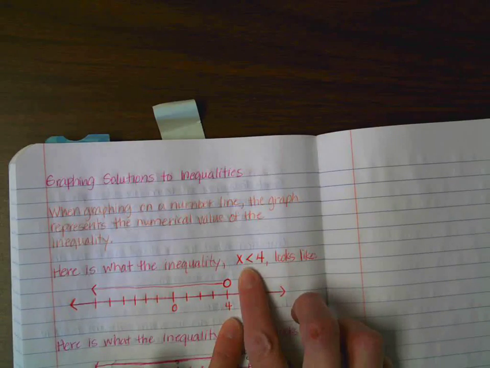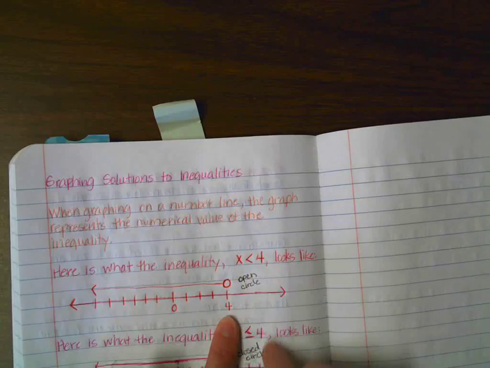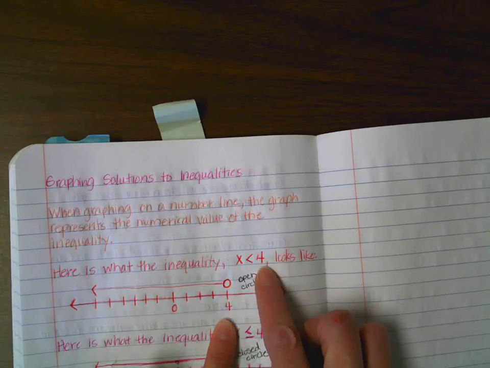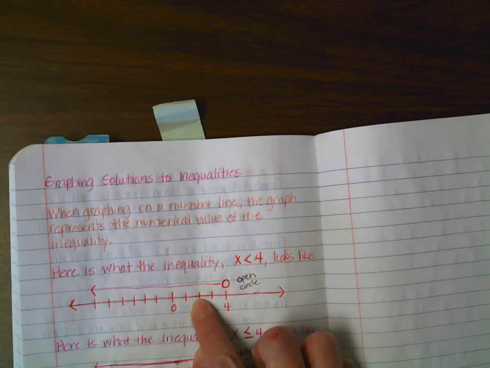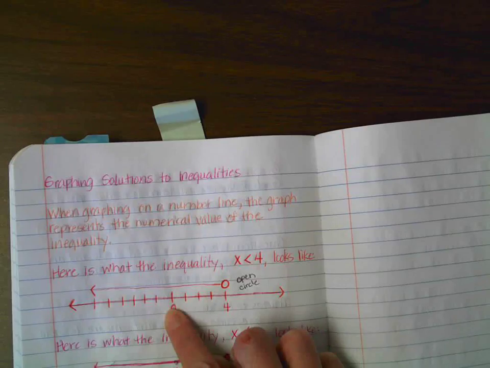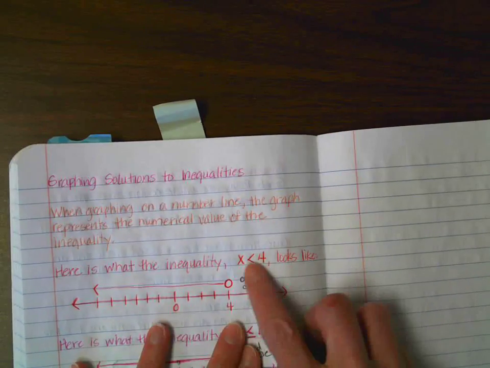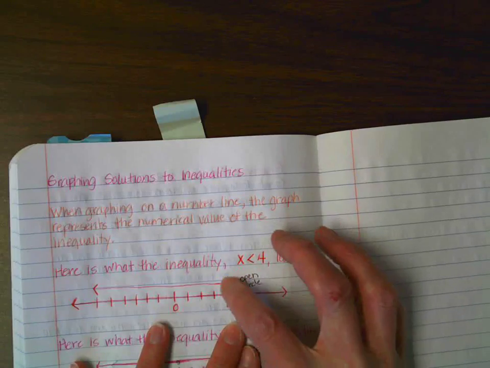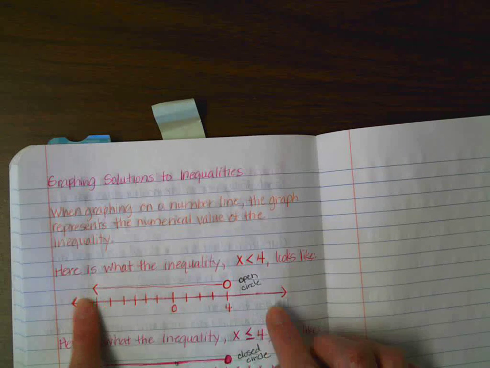And since this inequality says x is less than 4, what that means is it can't be 4. Since it cannot be 4, it could be 3, it could be 2, it could be 1, it could be 0, it could be -1, -2, and so on. So since x has to be less than 4, we draw an open circle on the 4 and we draw our arrow to the left.